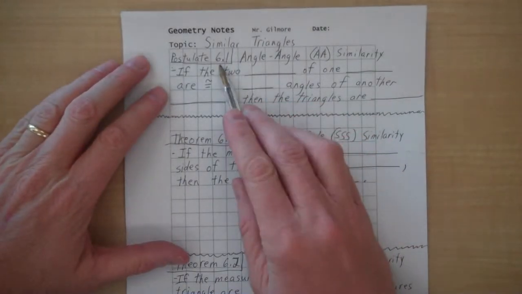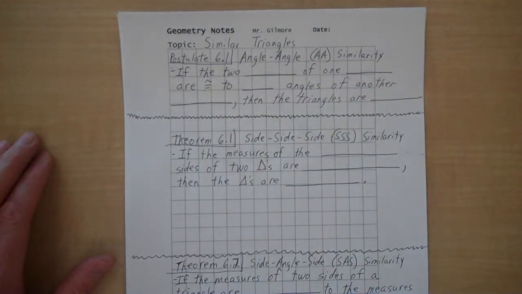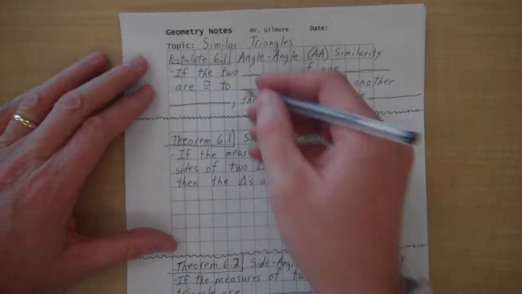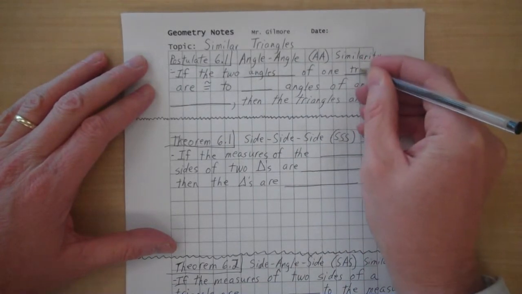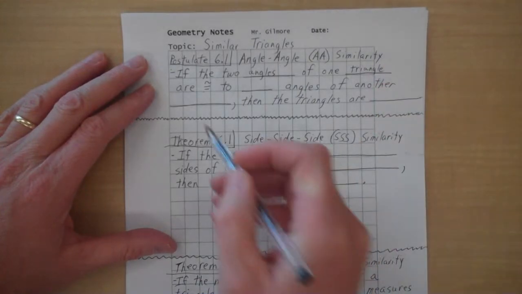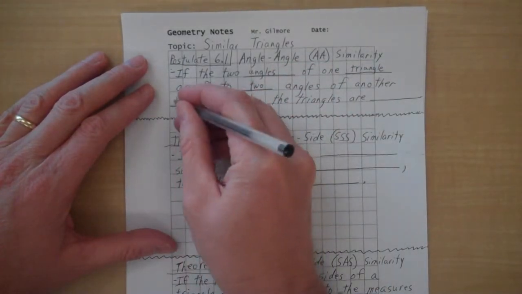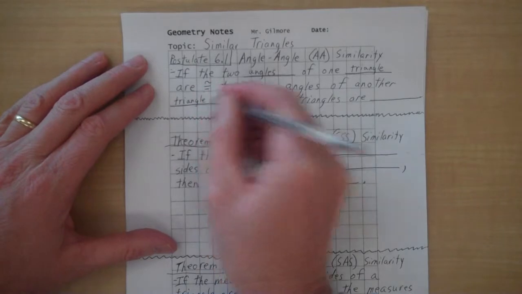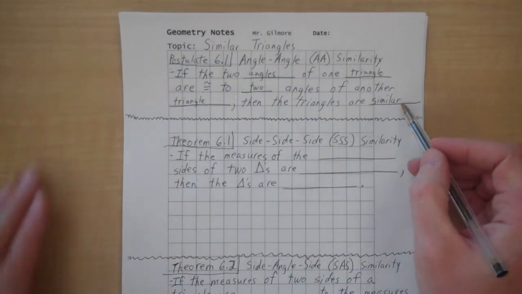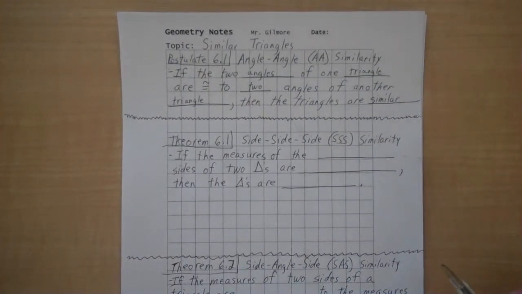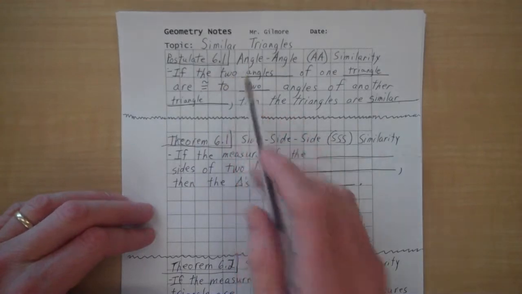The first one is postulate 6.1 from our book, the angle-angle similarity. And it says if two angles of one triangle are congruent to two angles of another triangle, then the triangles are similar. Notice I didn't say the triangles are congruent. I said the triangles are similar. They are the same shape, not necessarily the same size. And that conclusively proves that two triangles are similar.